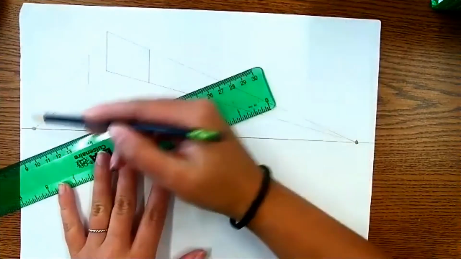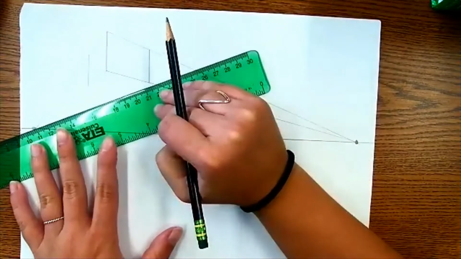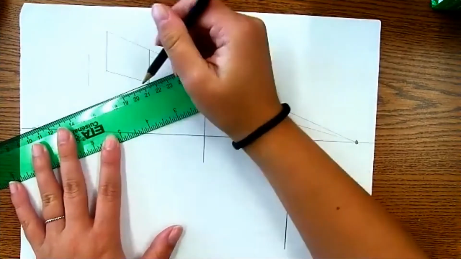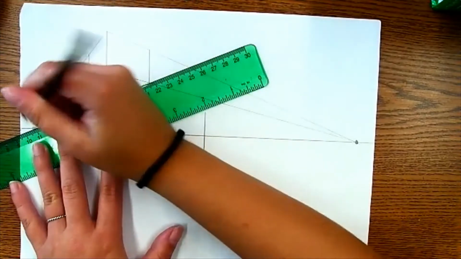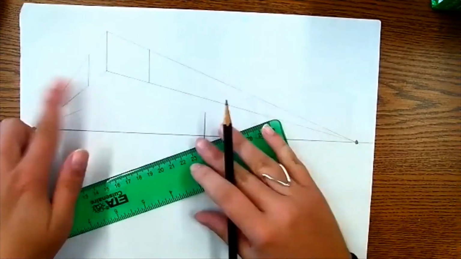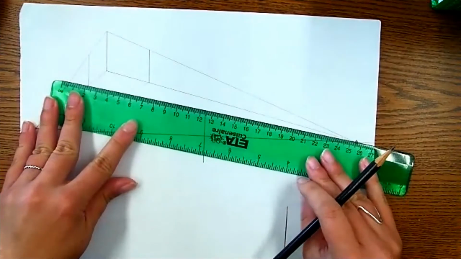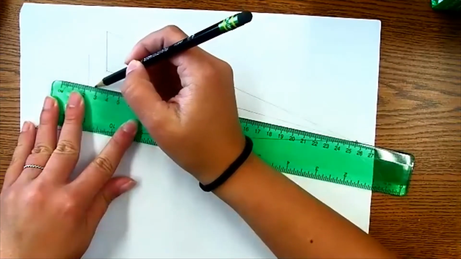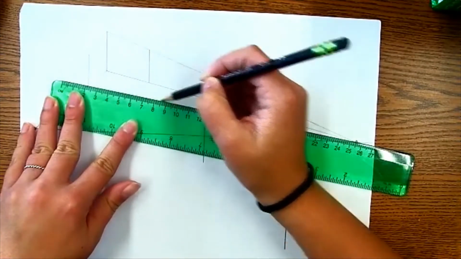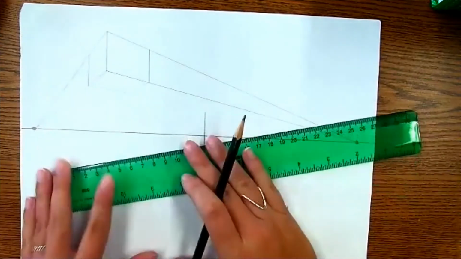So from the right, it's going to go to the left, connect the bottom to your vanishing point. And then from your left, go to your right. Make sure you line up with your vanishing point, otherwise it'll look weird. And there you go.